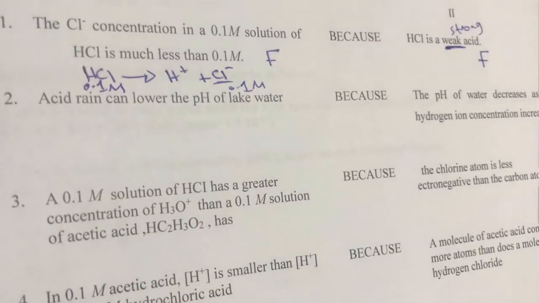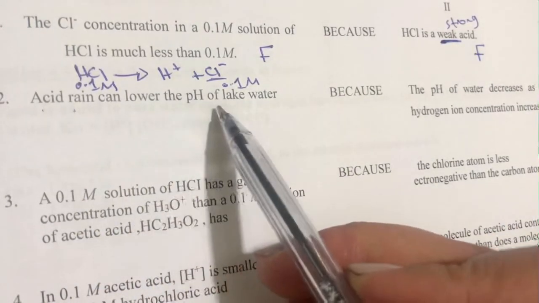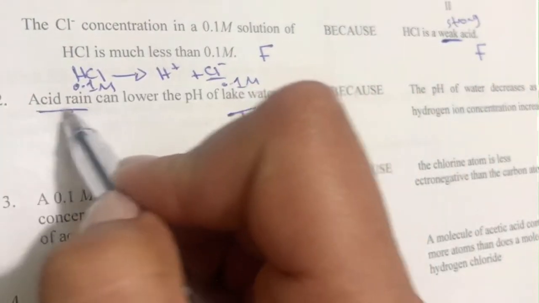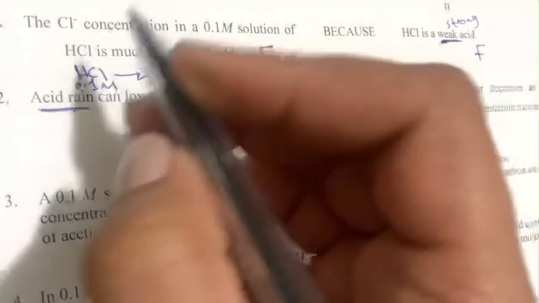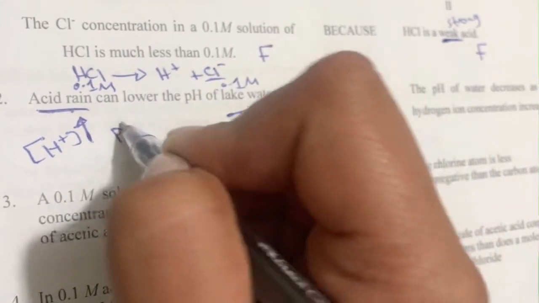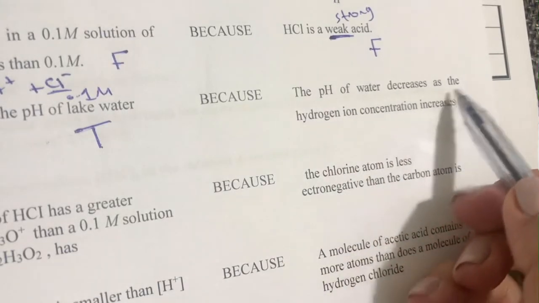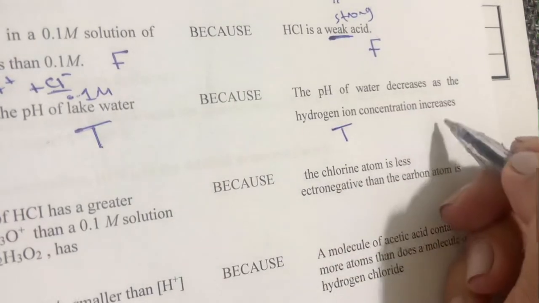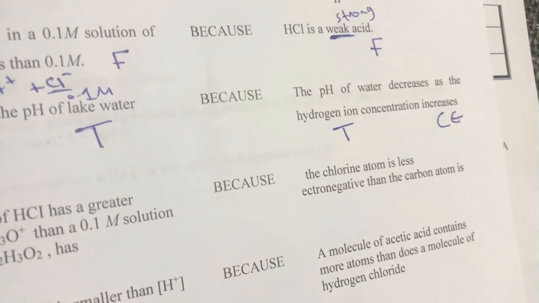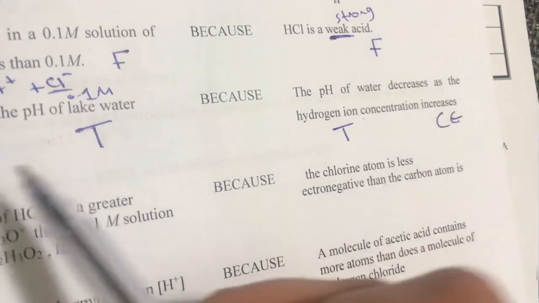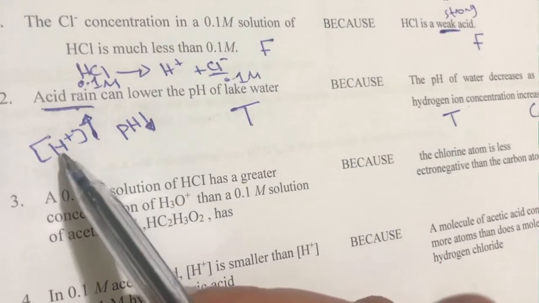Now statement number 2. Acid rain can lower the pH of lake water. It's a true statement. Why? Because acid rain contains acids, and as the concentration of hydronium or hydrogen increases, pH decreases. The pH of water decreases as the hydronium ion concentration increases. It's a true statement. It's a CE question, because when hydronium ion increases, pH decreases, and acid rain increases the concentration of hydronium.